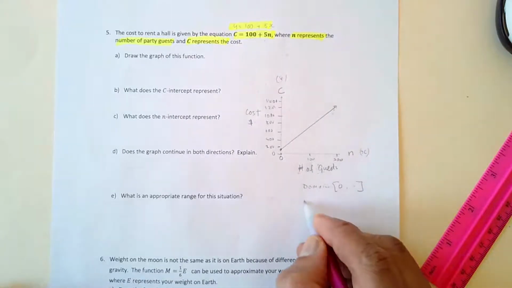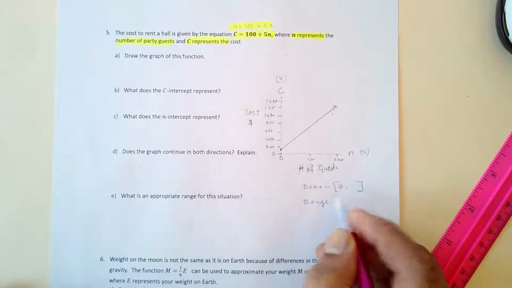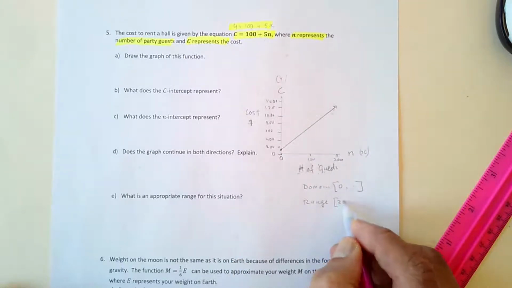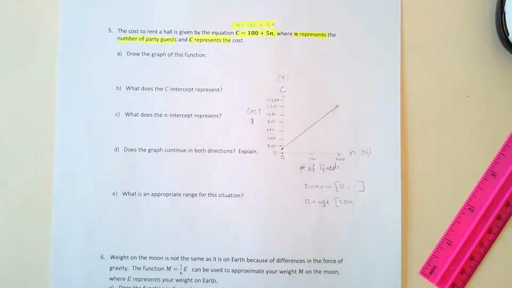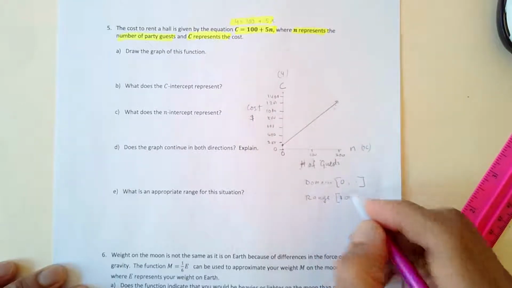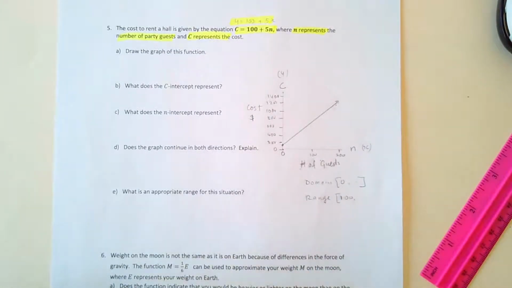And the range now, starting from $100 there. That's just your down payment. Generally $100, not 200, sorry. Generally, whenever you rent a hall, they'll say, look, you need a down payment. This is your down payment.